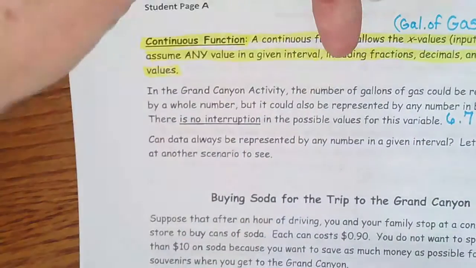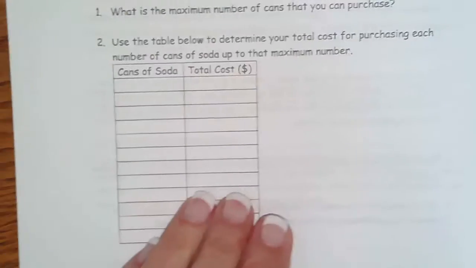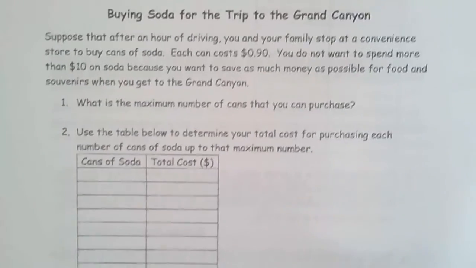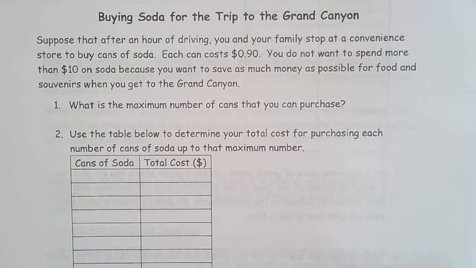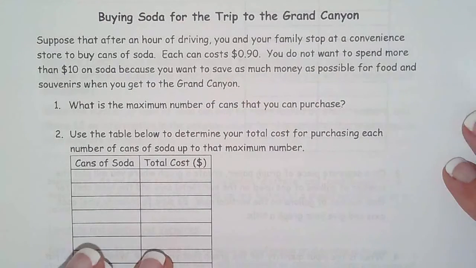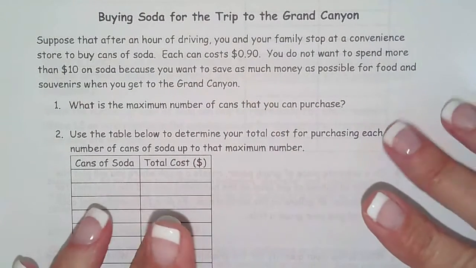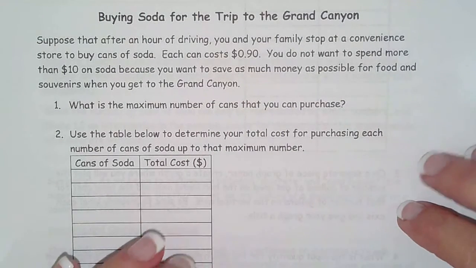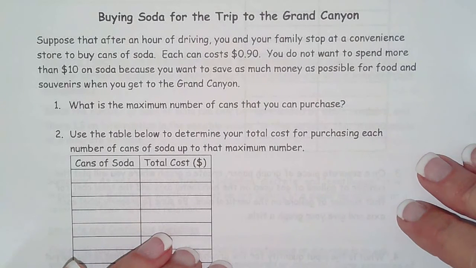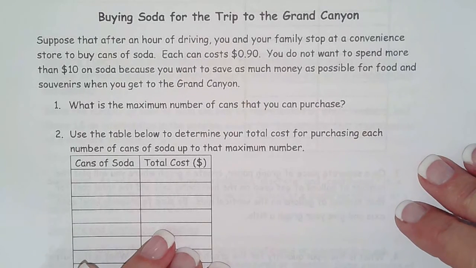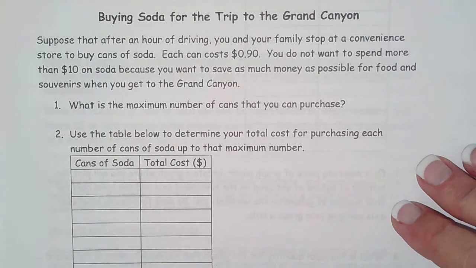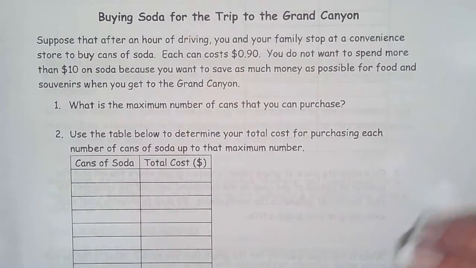Put my paper clip back in to hold these pages together in this monster packet. So this time we're buying soda. So start thinking, okay, gas, I can buy decimal values of gallons. Soda, can I buy 1.5 sodas? Can I buy 5.3 sodas? Nope. So you're going to see this is a whole different kind of graph.